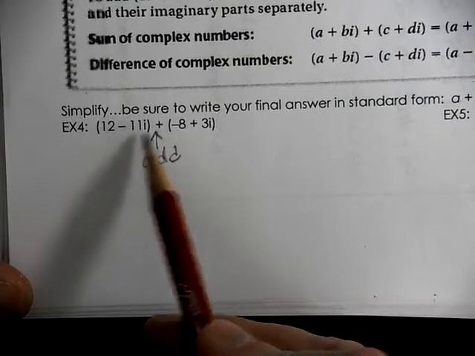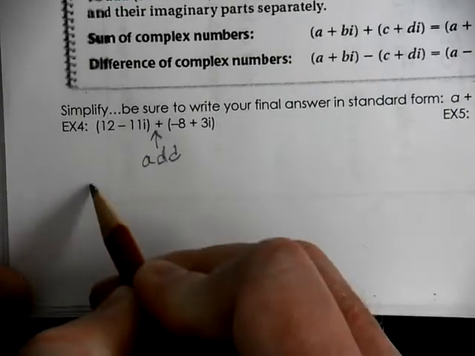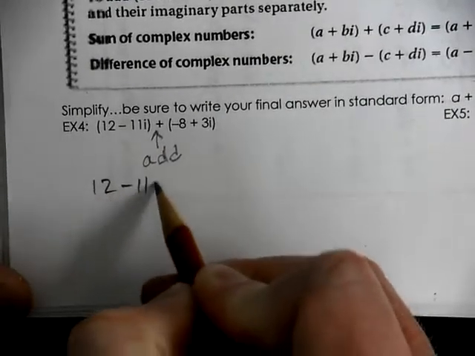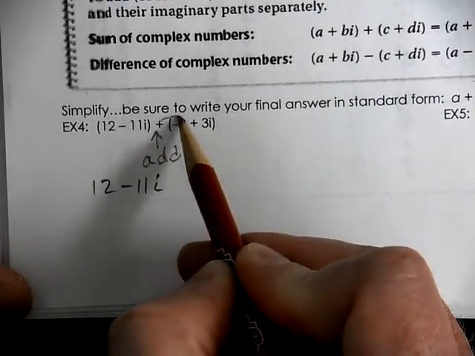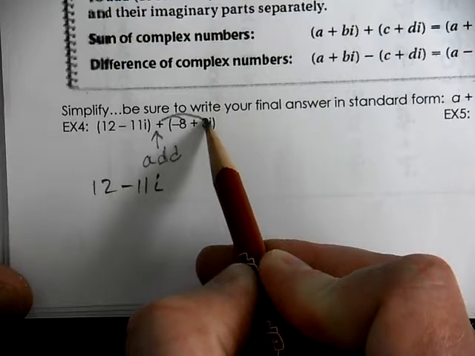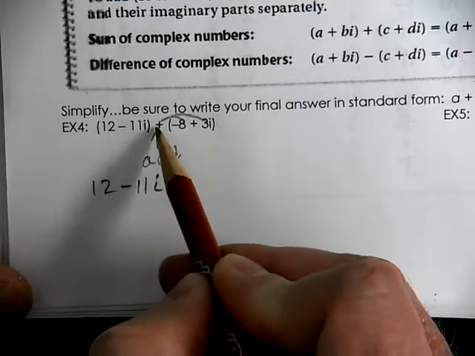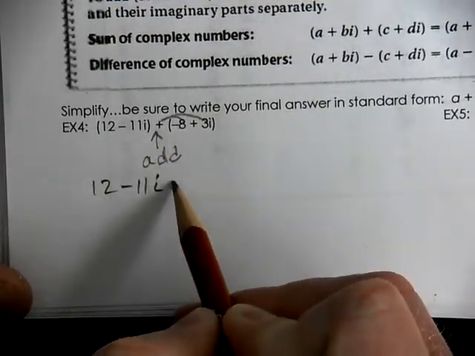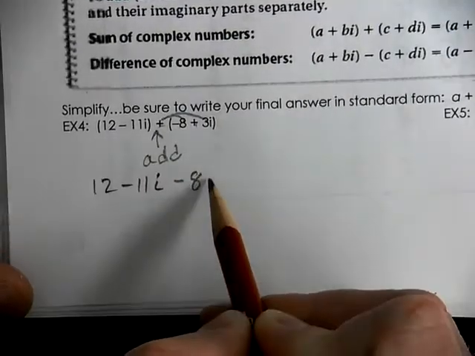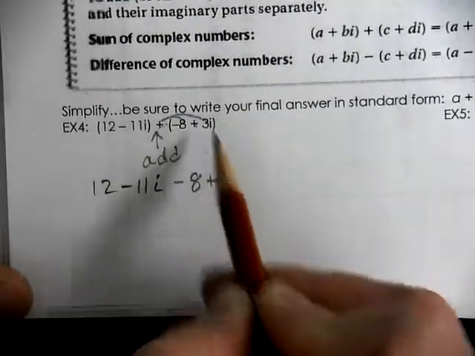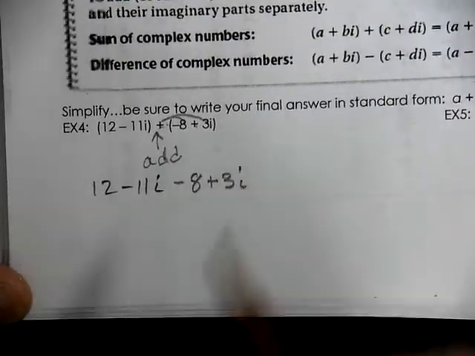Notice that this has a plus in between. So I'm going to take my 12 minus 11i. Theoretically, I am distributing my positive through. So a positive and a negative is a negative 8. A positive and a positive is a positive 3i.